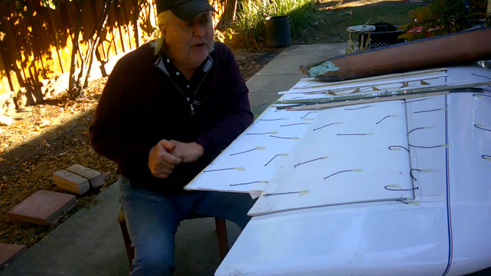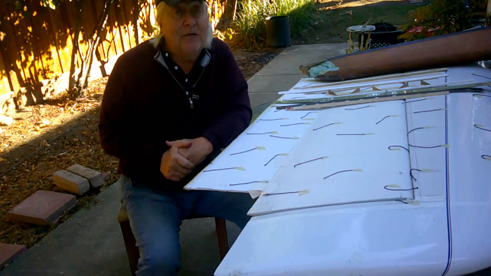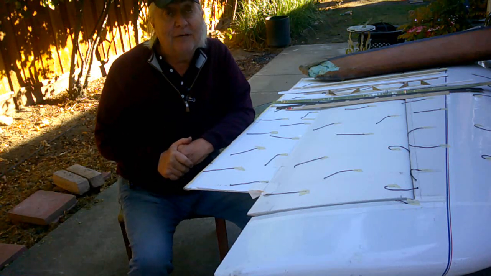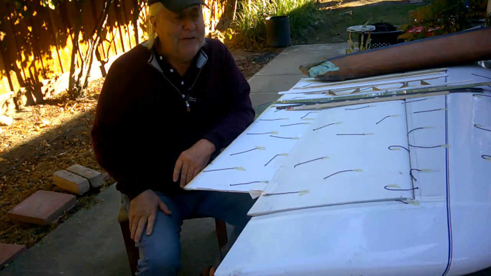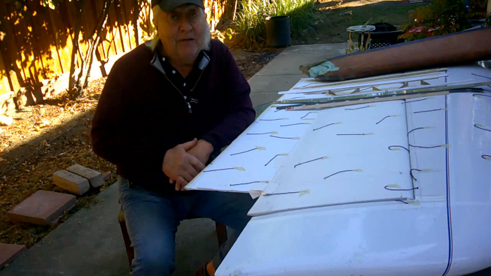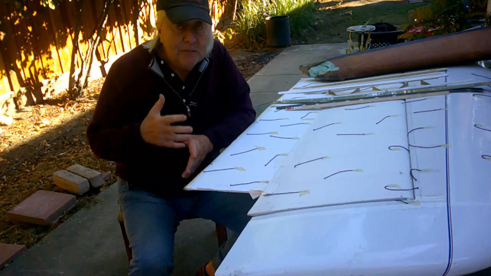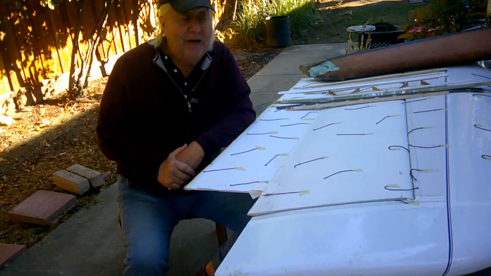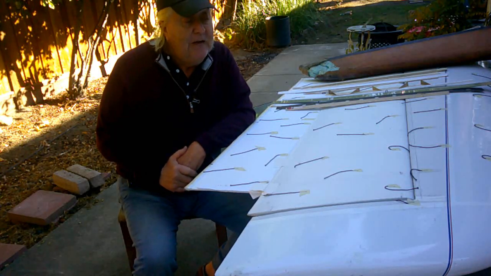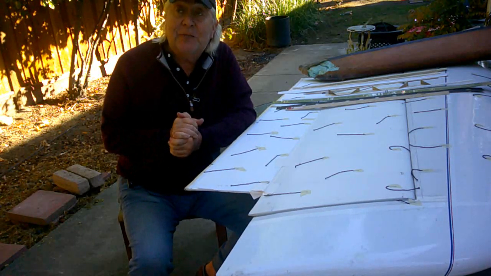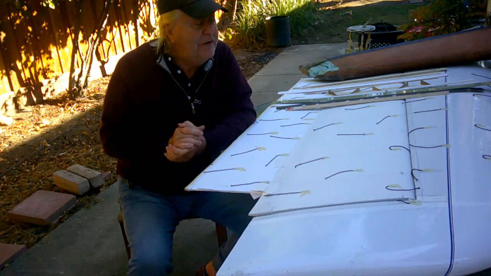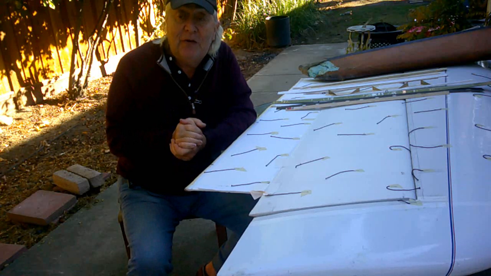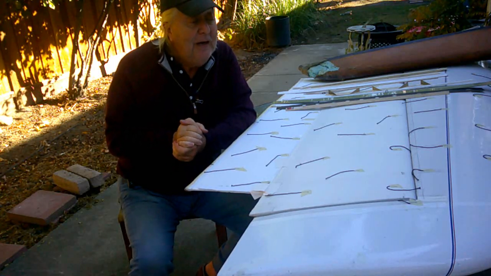You run it in XFLR, and in theory it gets an L over D of 35, but in reality it's really going to be more like somewhere around 29, 30. And that's only after I get the cockpit area with a fairing around it. You've got to fair that in order to hit that L over D. So there we go, 15 meters of span, 150 square feet of area, so I've got 2 pounds per square foot wing loading at my 300 pound gross weight, and there we go.